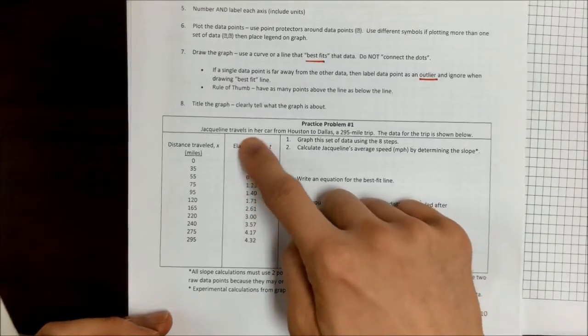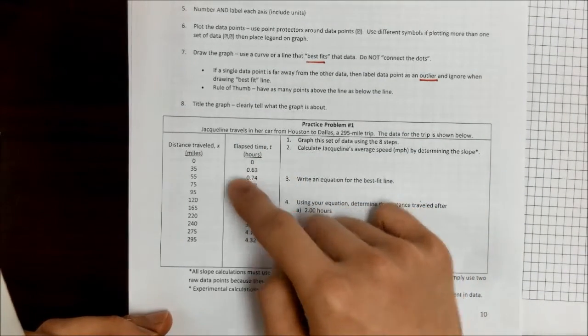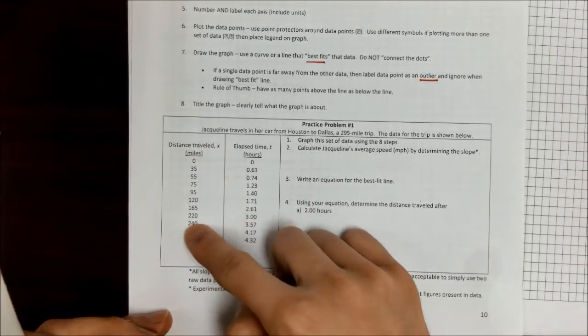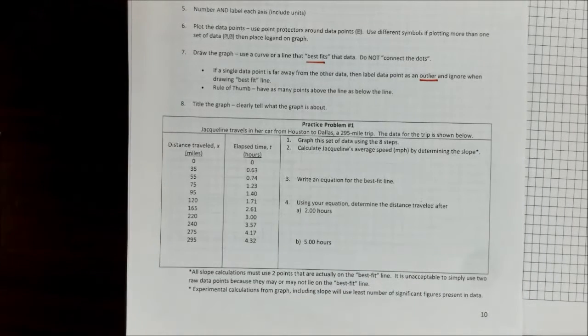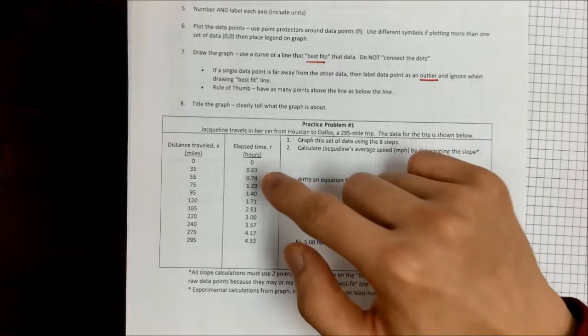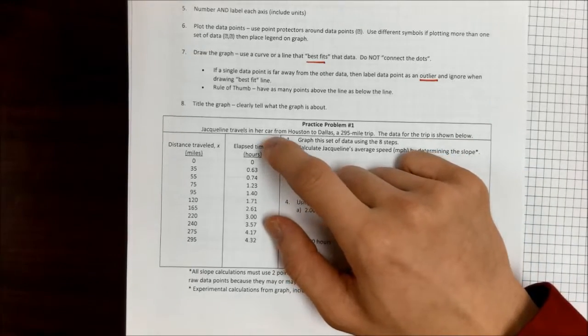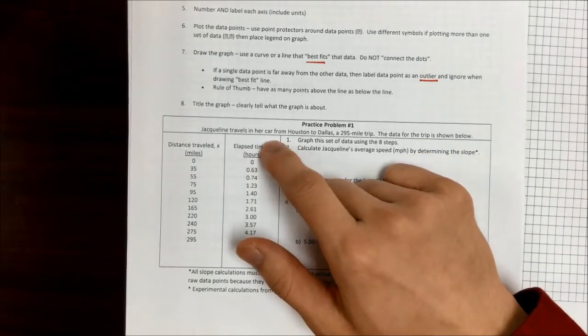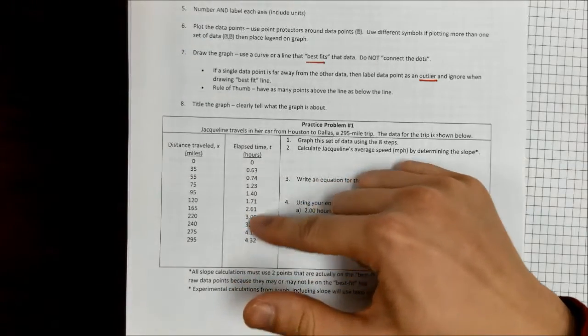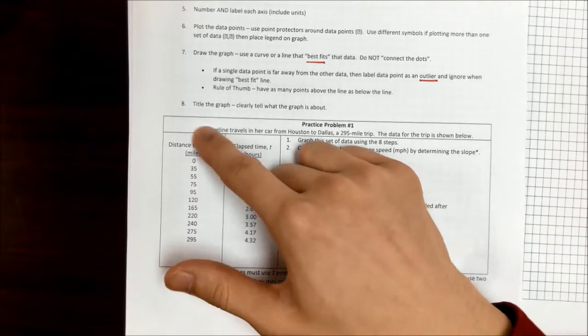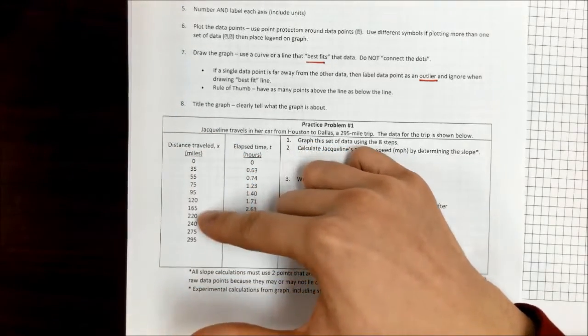Or should I wait for elapsed time to happen and then measure how much distance is traveled? Okay. You should have said that elapsed time is what's going to change and distance traveled is what you measure.